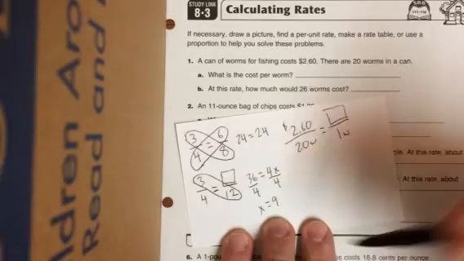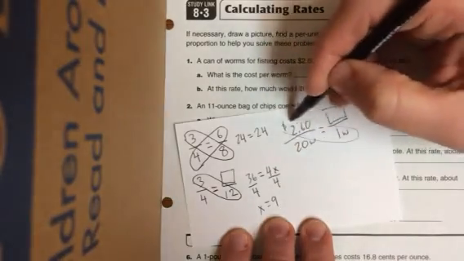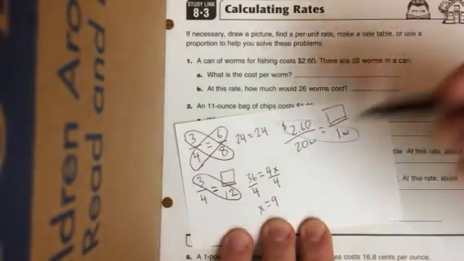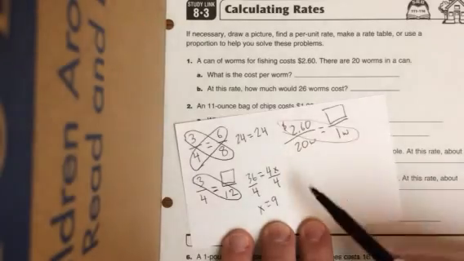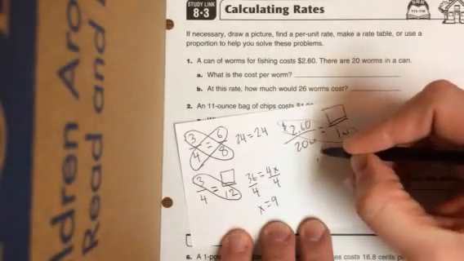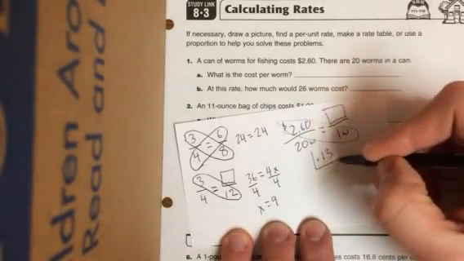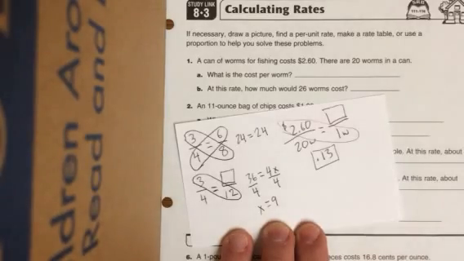So if we follow that same strategy over here, 260 times 1 is just 260, and then I divide that by 20 worms. And again, kids are allowed to and encouraged to use calculators on this part of what we're doing. 2.6 divided by 20 is 0.13, which would tell us 13 cents per worm.